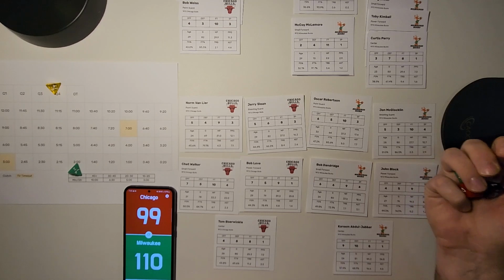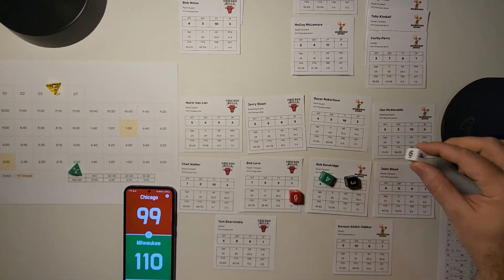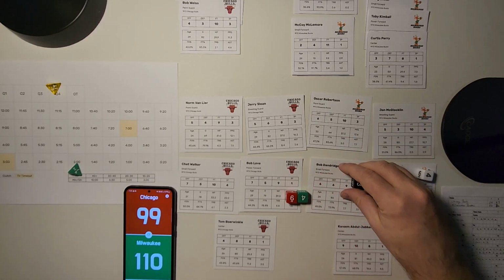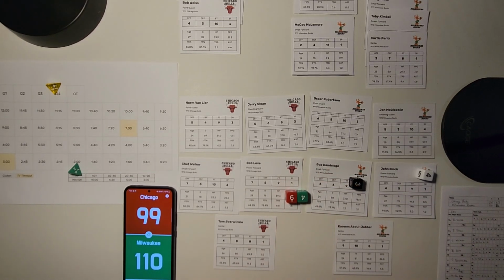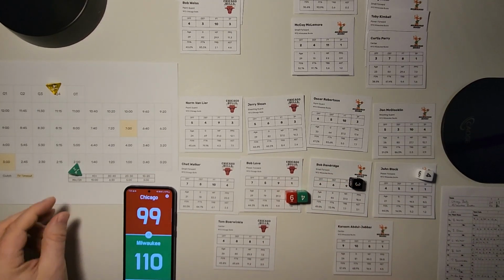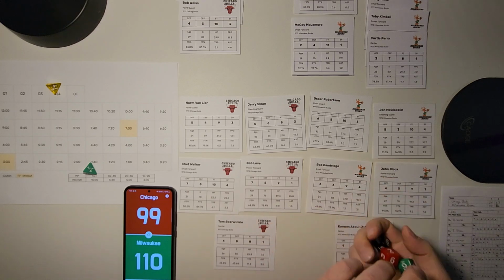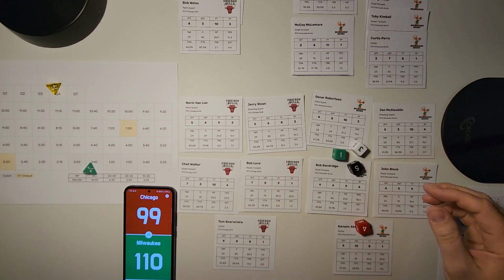Kareem almost out of space too. John Block here. That's going to be a miss. A 3 is going to be nothing on the miss. So John Block off the mark. We got 1 minute and 40 seconds left.